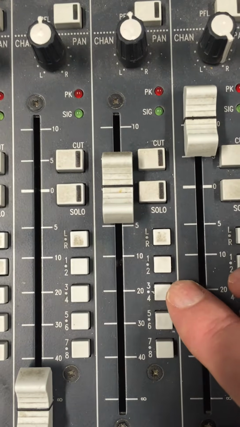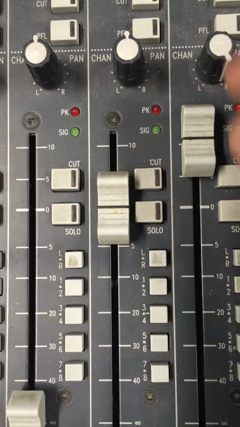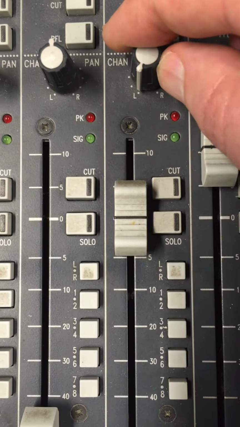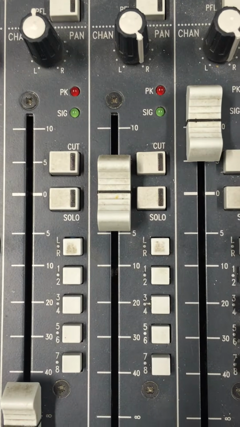To assign something to just one of the groups, for instance group 5, we would press in the 5 and 6 button and pan left. To get group 6, we'd pan fully right. This is the channel section of the Soundcraft Ghost.